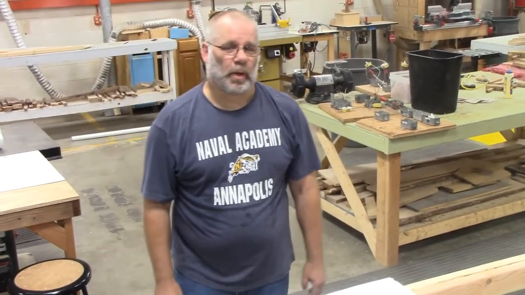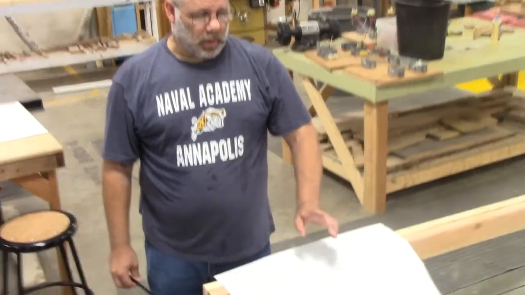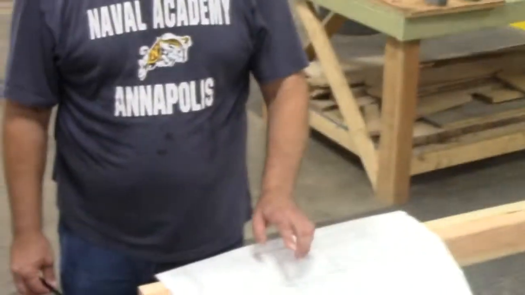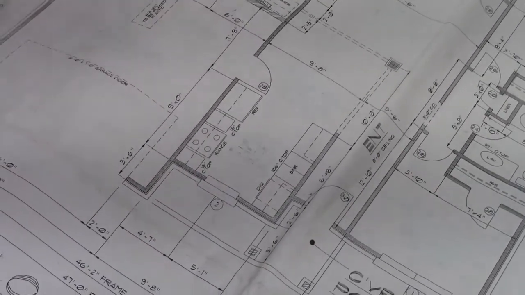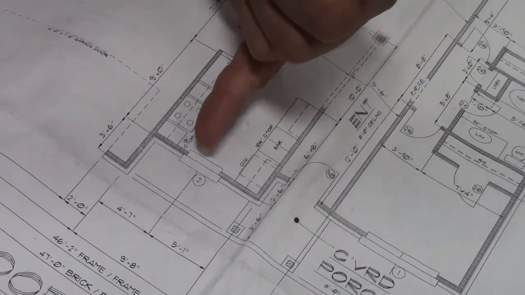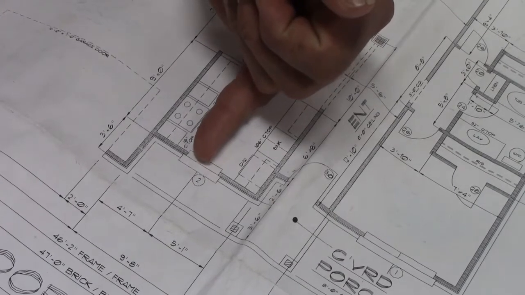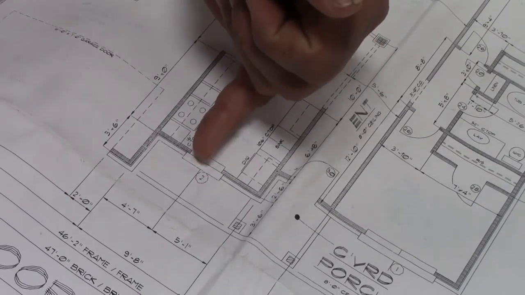Today we're going to talk about window openings, how to rough in a window opening. So the first thing we're going to do is look at our set of drawings. On our set of drawings, you're going to find the window that you want to lay out, and by it will be a number or a letter indicating what size it is.